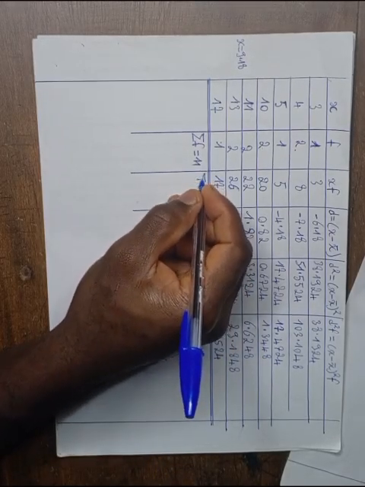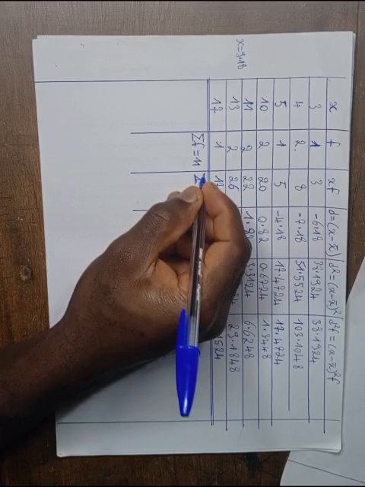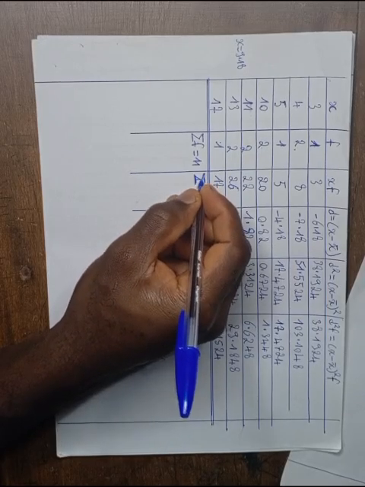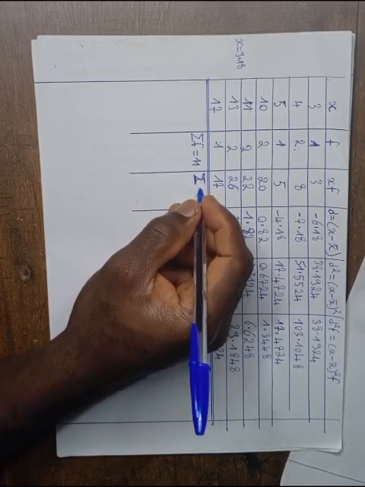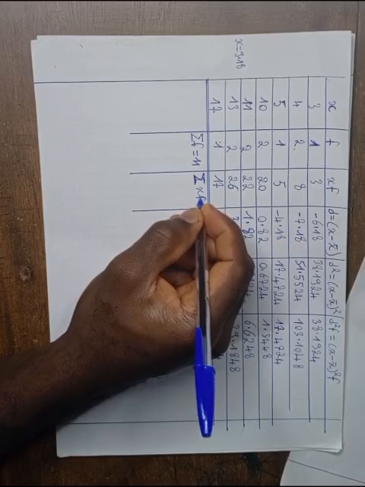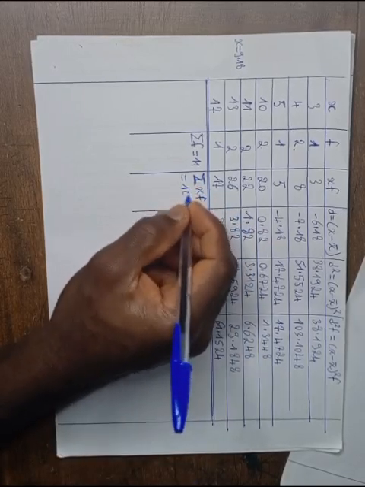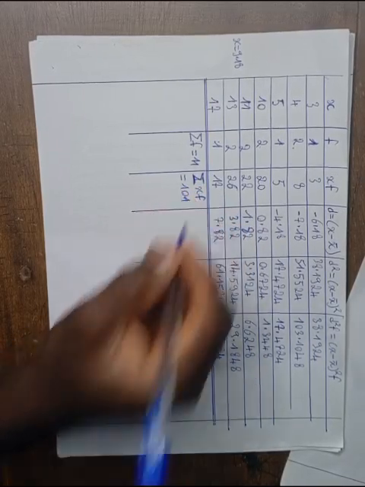So summation, this symbol you see stands for addition. Summation xf is simply equal to 101.